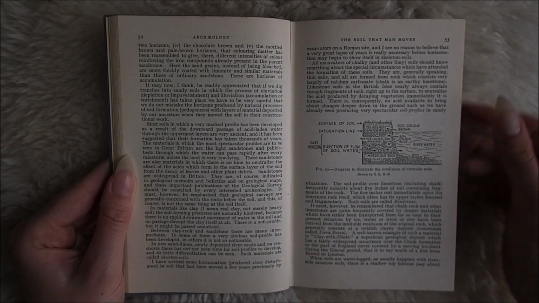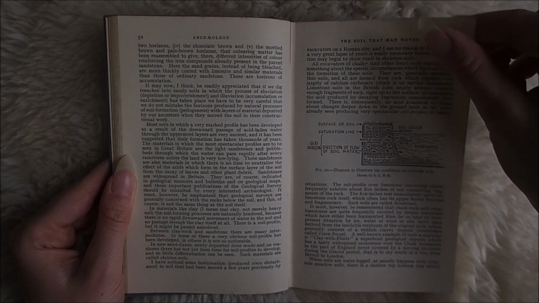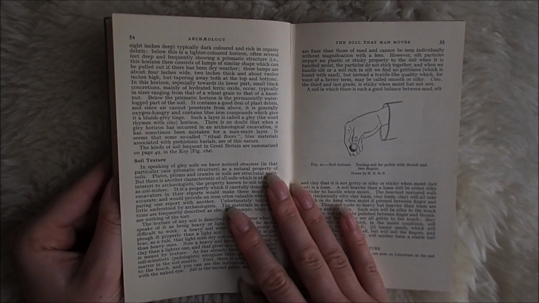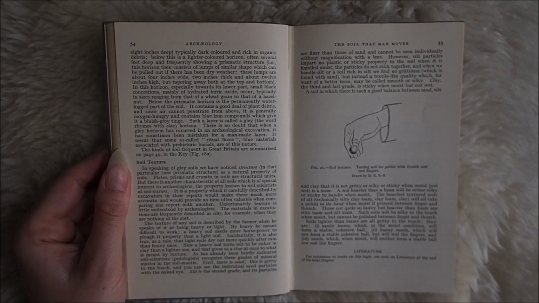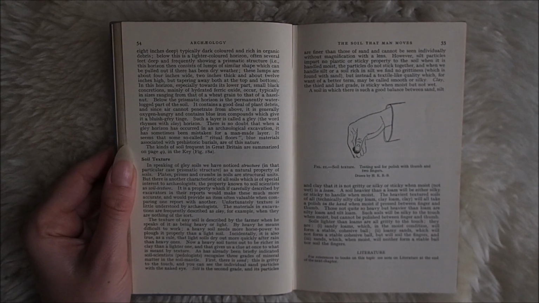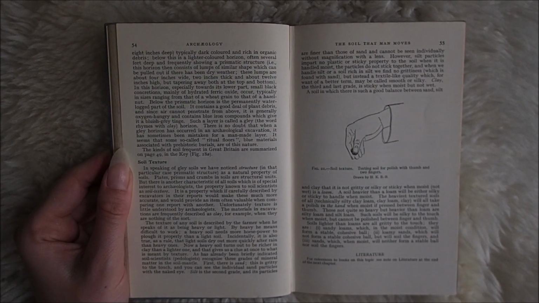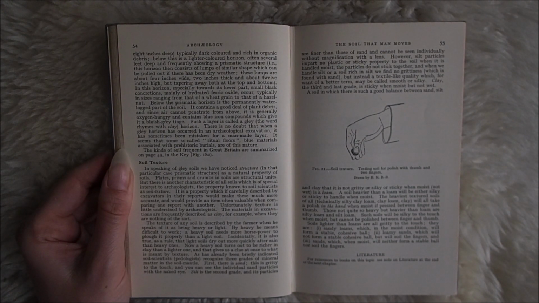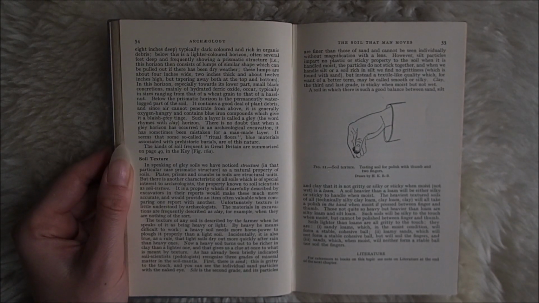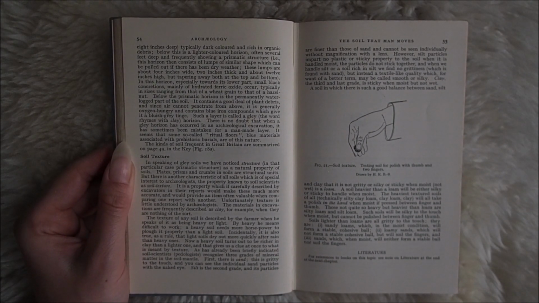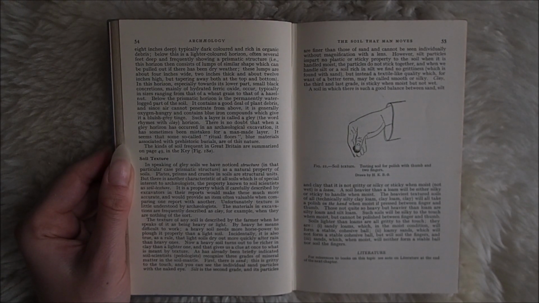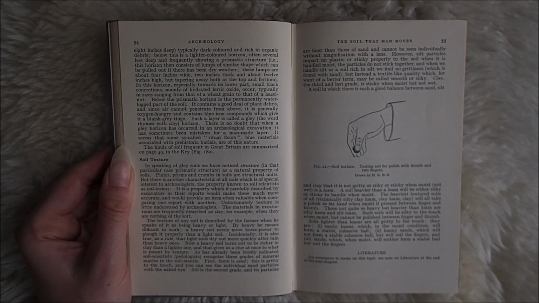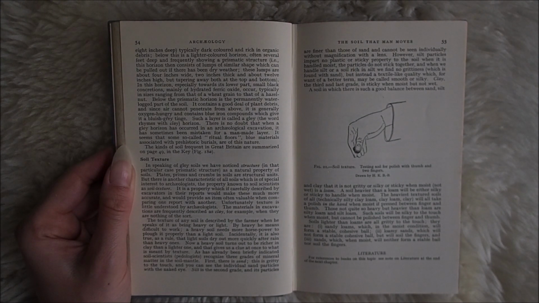When soils are waterlogged, as usually happens with riverside meadow soils, there is a shallow top horizon, say about 8 inches deep, typically dark coloured and rich in organic debris. Below this is a lighter coloured horizon, often several feet deep, and frequently showing a prismatic structure, i.e., this horizon then consists of lumps of similar shape, which can be pulled out if there has been dry weather. These lumps are about 4 inches wide, 2 inches thick, and about 12 inches high, but tapering away both at the top and bottom.